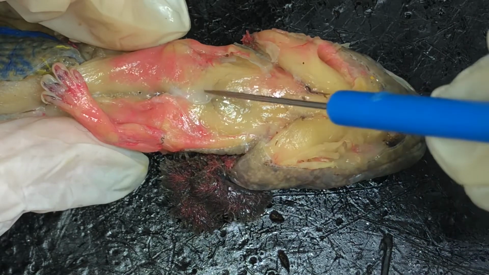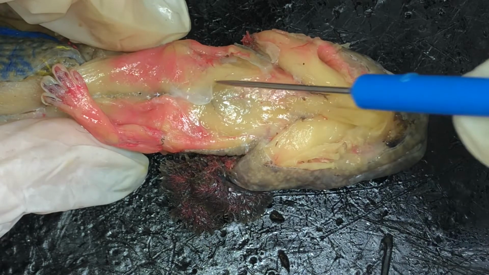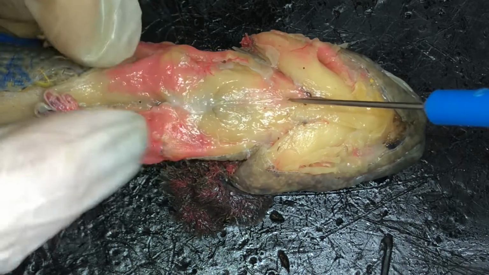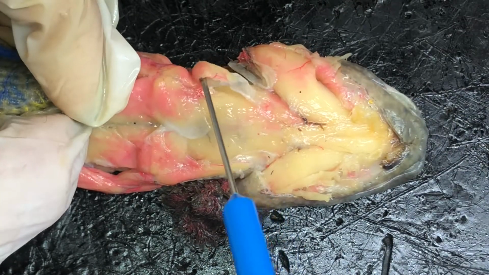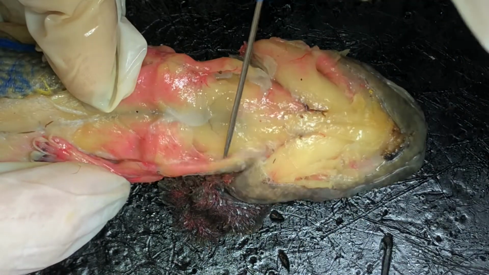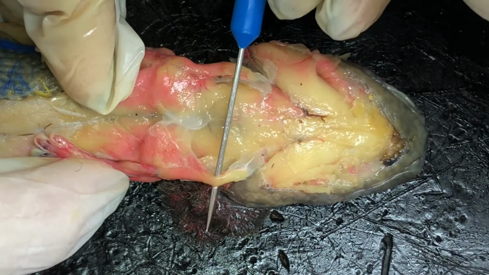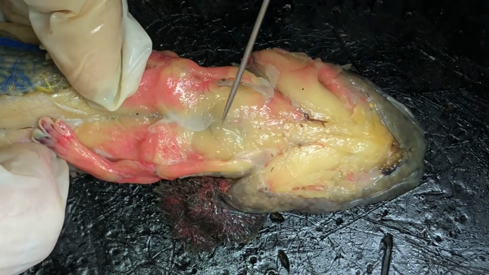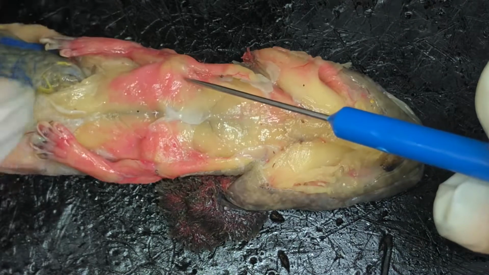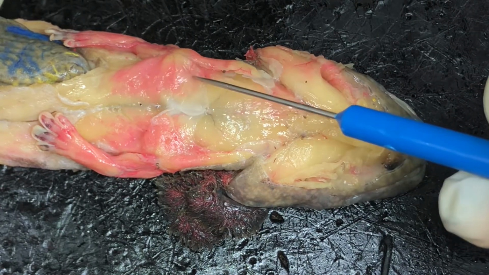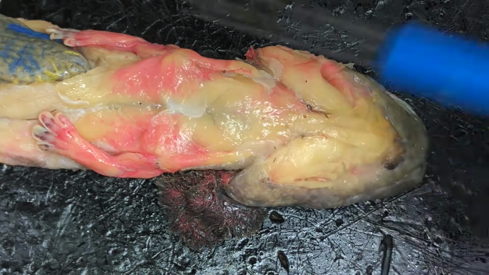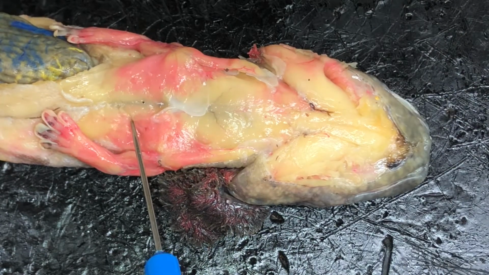Moving down, we have the rectus cervicus. From here to here is your rectus cervicus. The procoricohumerales is right here. It's on both sides, procoricohumerales. Then you have the supracoracoideus. It's this muscle right here. Lifting it up. Supracoracoideus, also on both sides. And the pectoralis muscle is right here.